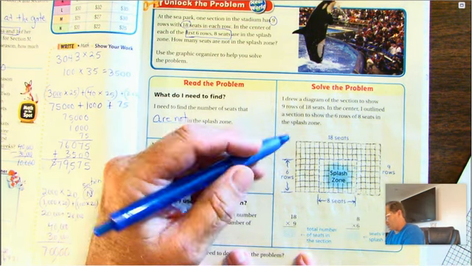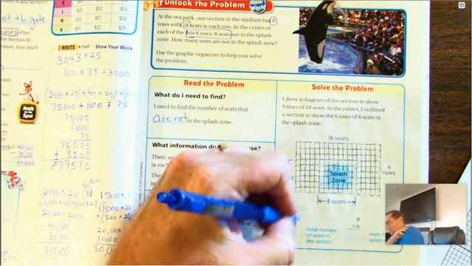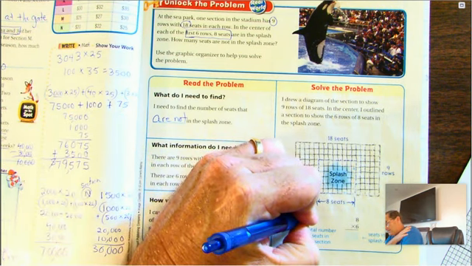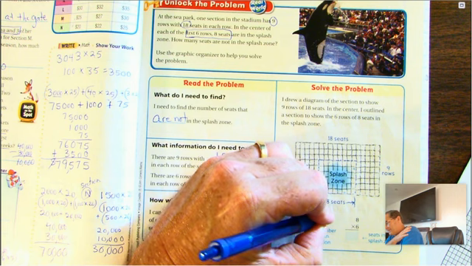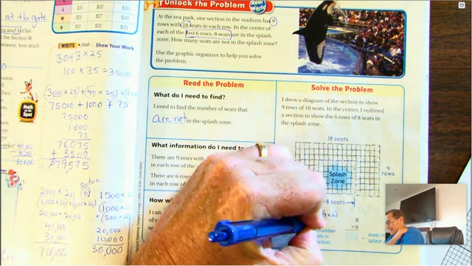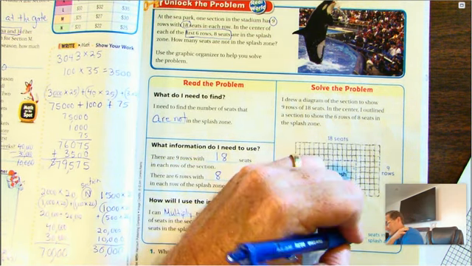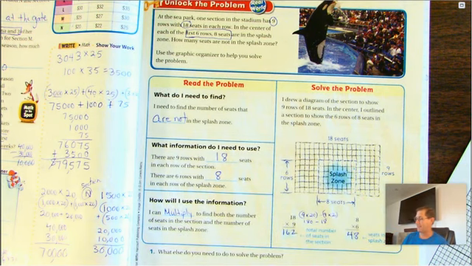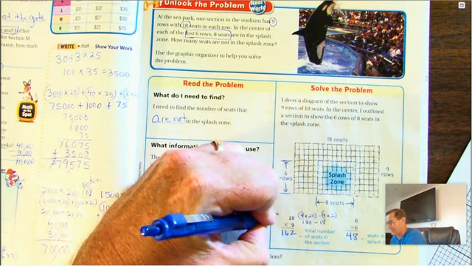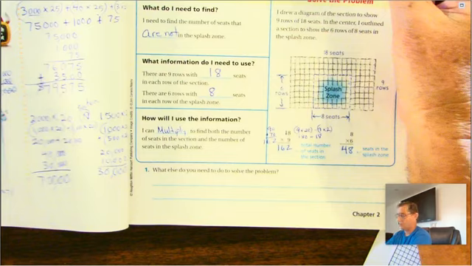If I didn't have the splash zone, my number would be 9 times 18. And we know that 9 times 18, we can do a couple ways. We can go 9 times 20, take away 9 times 2. 9 times 20 is 180, take away 18 would be 162. And then 8 times 6 is just a math fact. The other way we could have done this problem is 9 times 10 is 90, plus 9 times 8 is 72, 162.